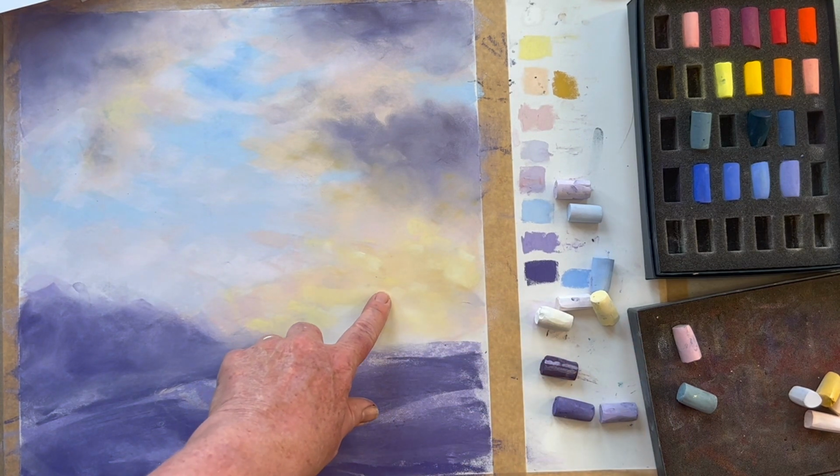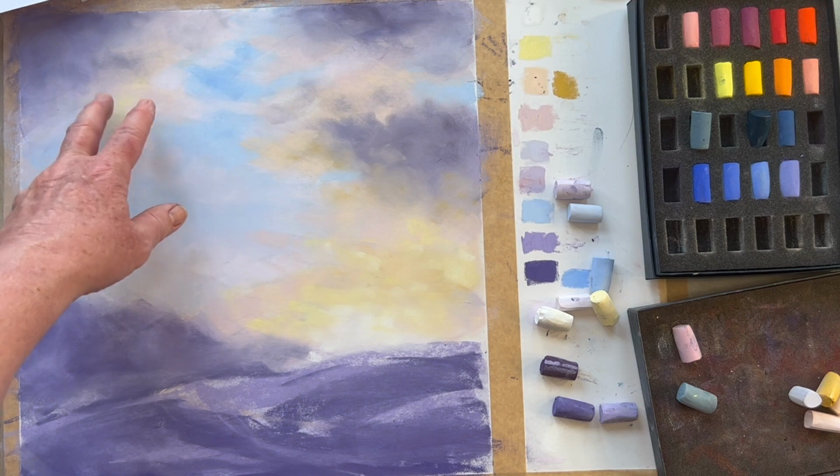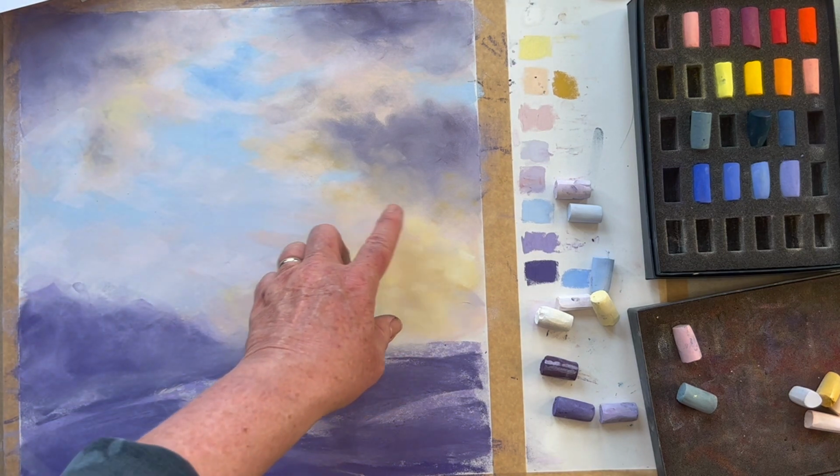Now, as you move further away from the source of the sunset, don't forget these colours will change a bit. They're definitely more muted over here than they are over here. So don't apply the same colour here as you would over here.